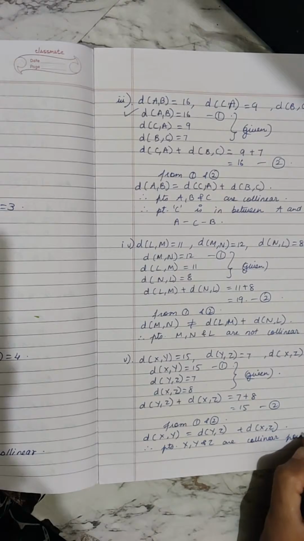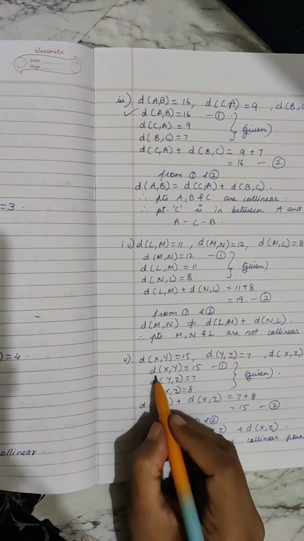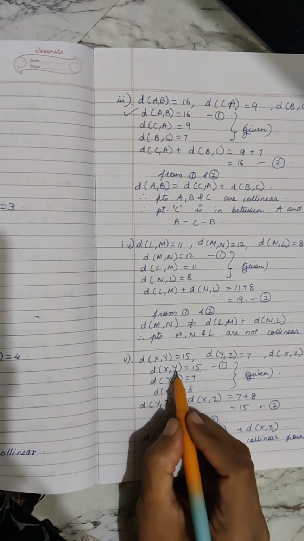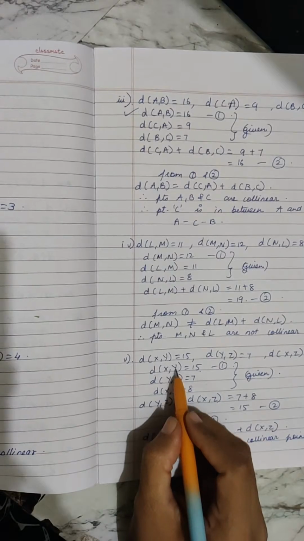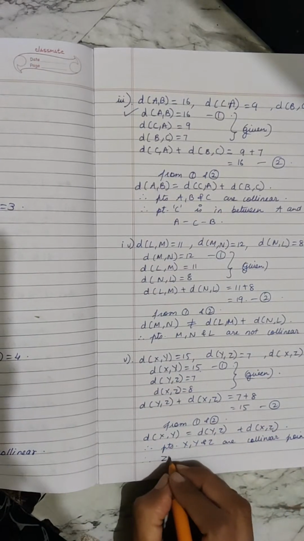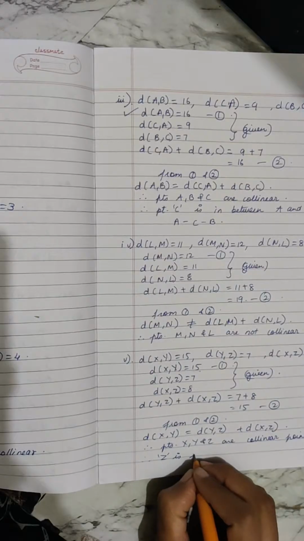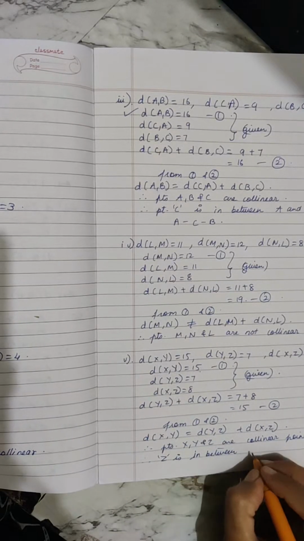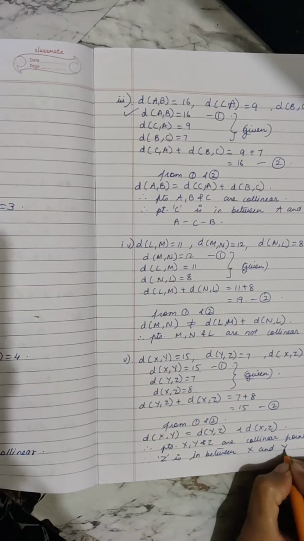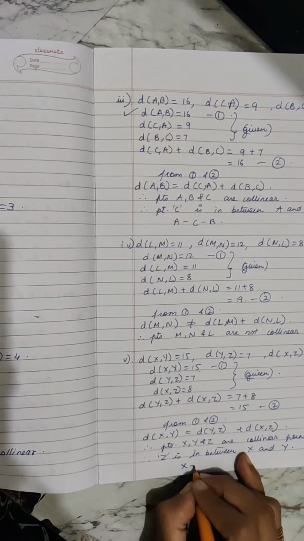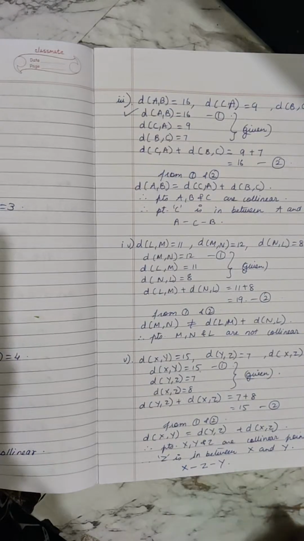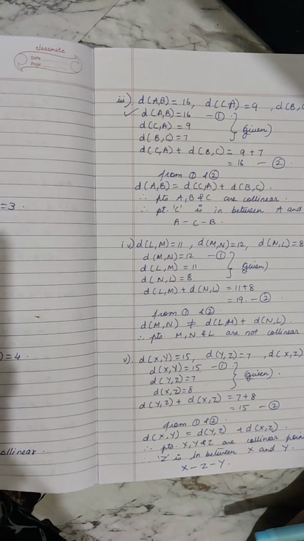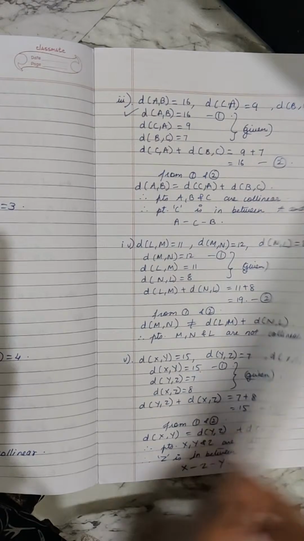Now if these points are collinear, again you have to see the larger number which is left out. X and Y are taken, the Z point is left out, right? Therefore Z is in between X and Y. Write X-Z-Y. Okay, we'll go on to the next sum.